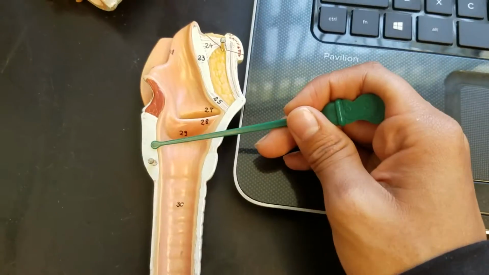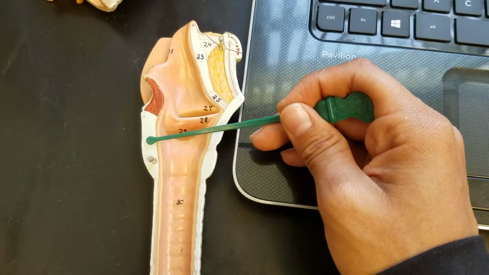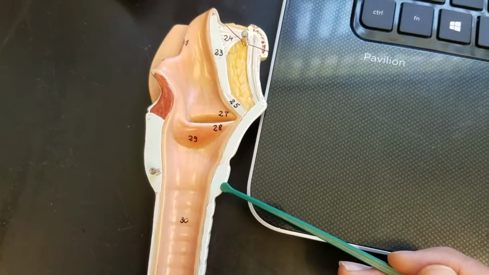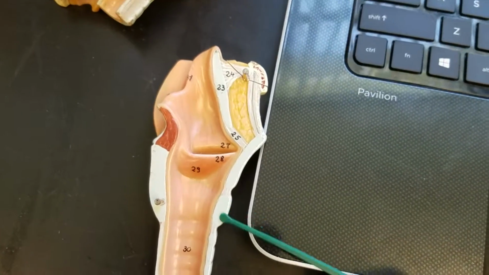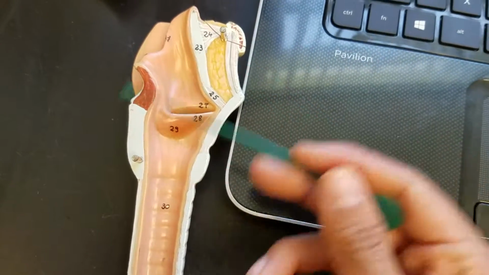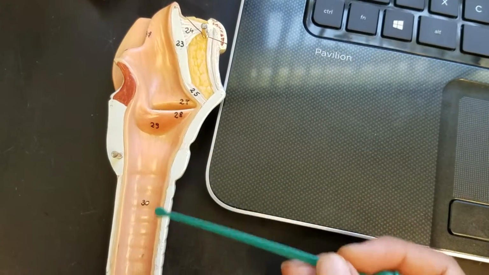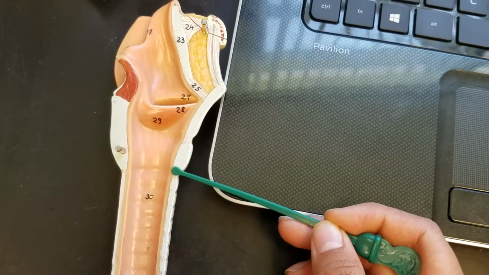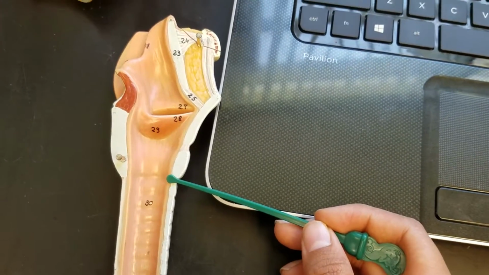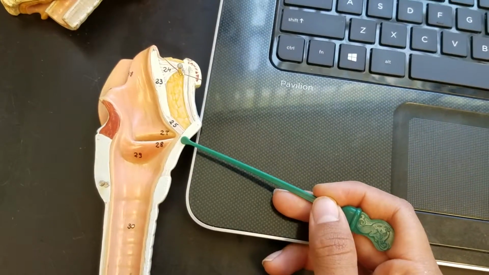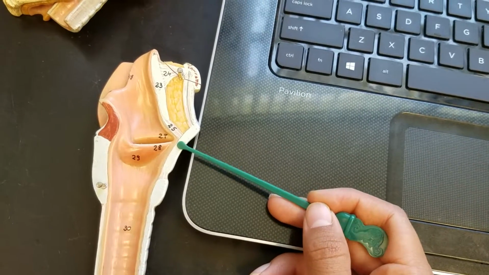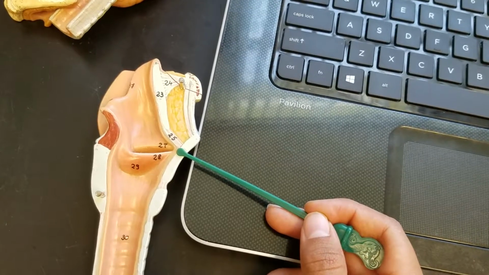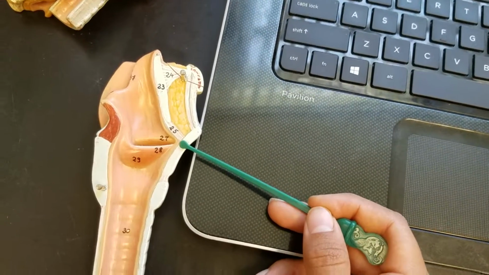So right here you kind of have your cricoid cartilage. So this is also going to be your cricoid cartilage, but this is going to be the anterior view. So kind of remember where you're oriented when you're looking at this. This is the anterior cricoid cartilage. And then as we go up here, it's basically going to be your laryngeal prominence of the thyroid cartilage.